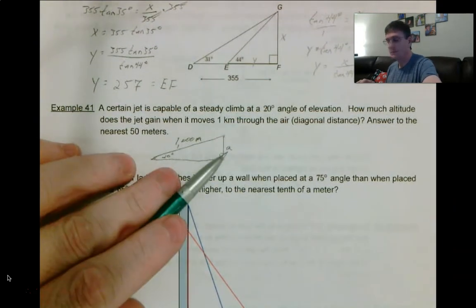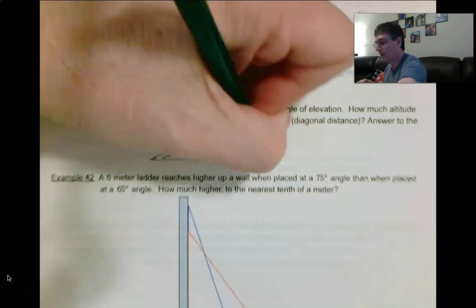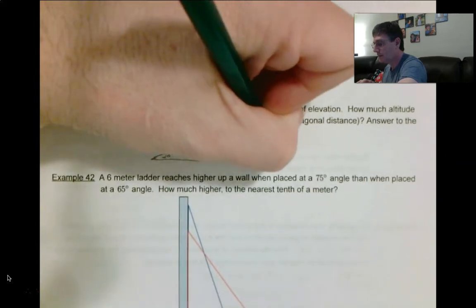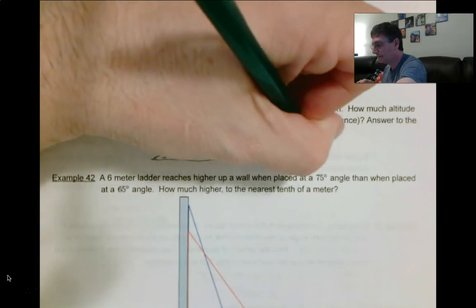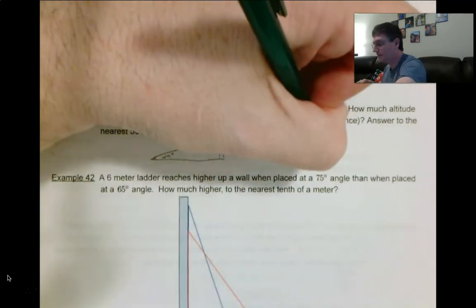And we're going to do sine 20° equals a over 1,000. Multiply both sides by 1,000.